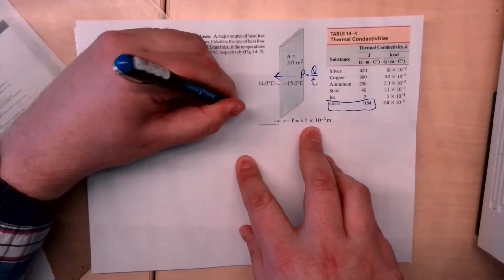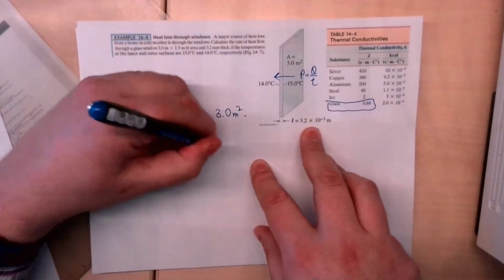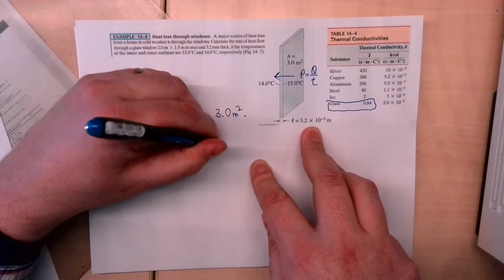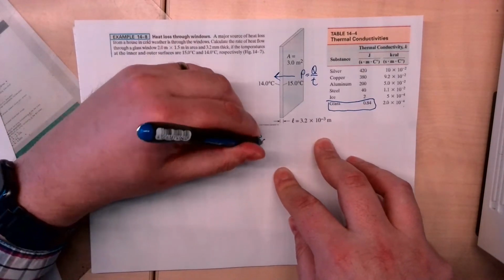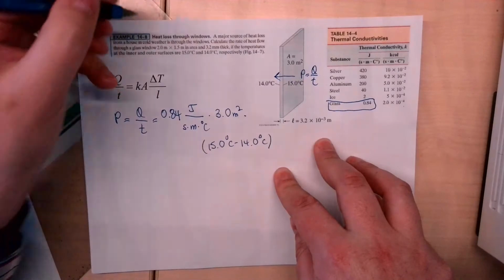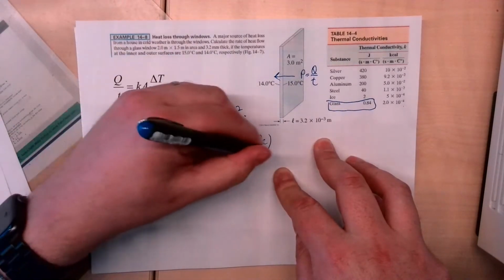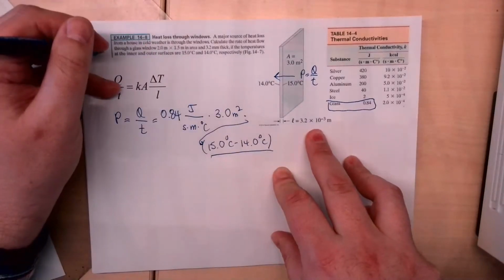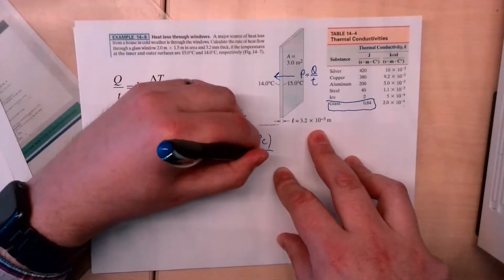Meter squared, times my temperature difference, 15 degrees Celsius minus 14 degrees Celsius. Kind of have to go to the second line here. Divide that whole thing by my width, which is 3.2 times 10 to the minus 3 meters.